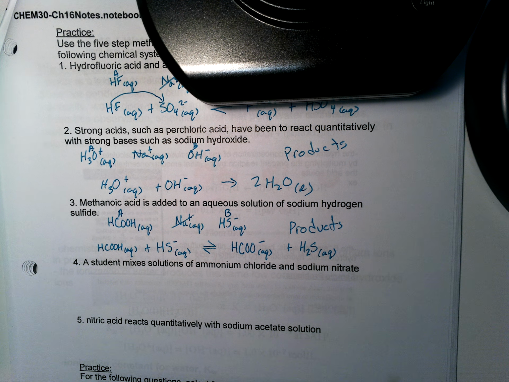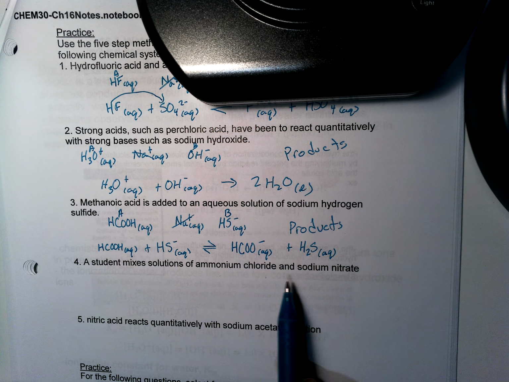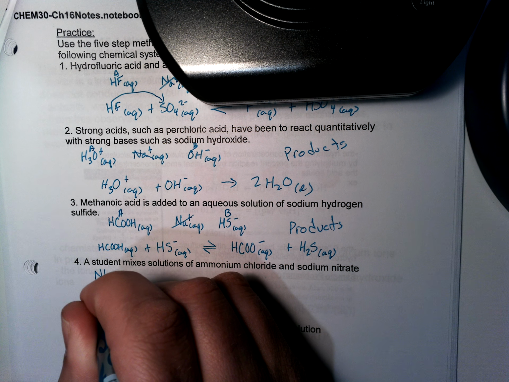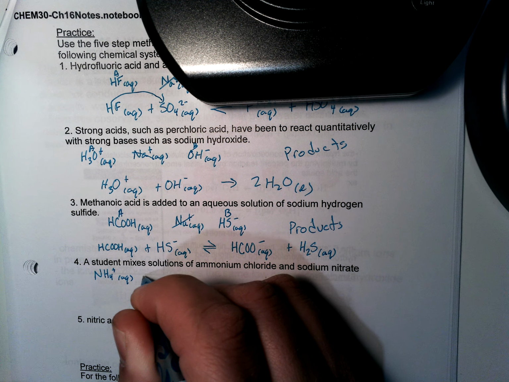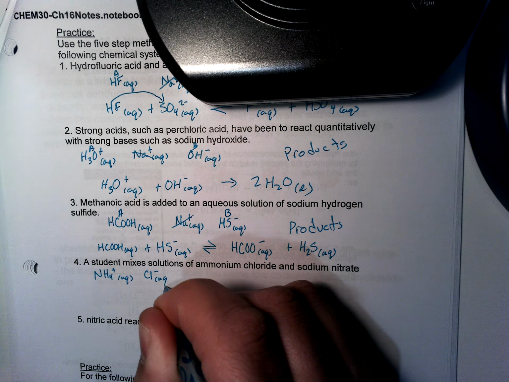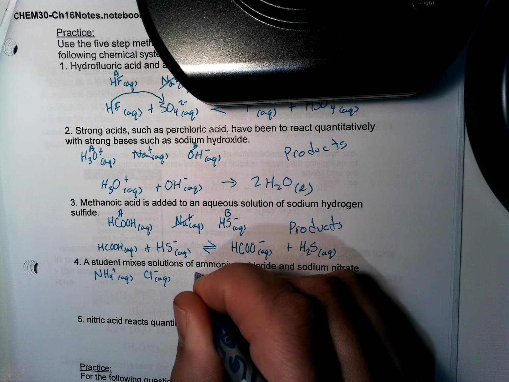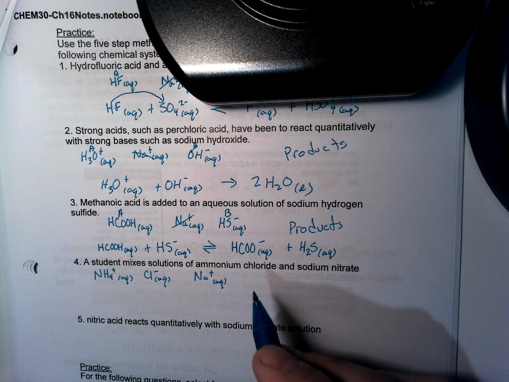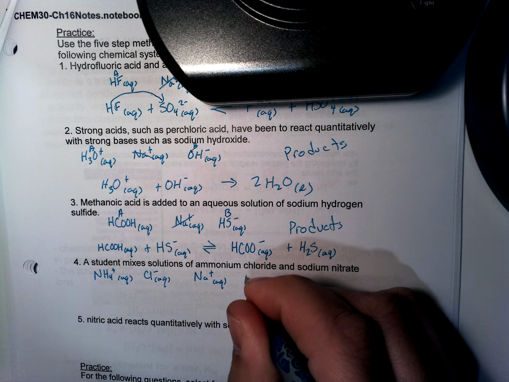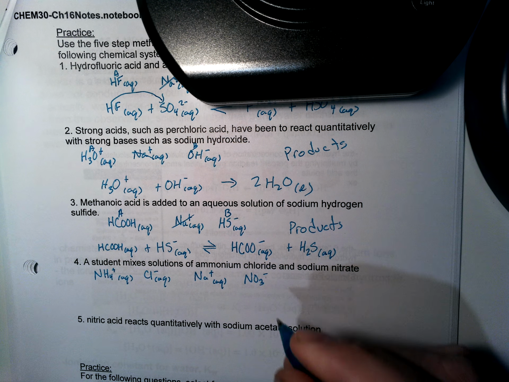Okay, student mixes a solution of ammonium chloride. So we have ammonium, NH4 plus, and chloride, Cl minus, and sodium nitrate, Na plus and nitrate, NO3 minus.